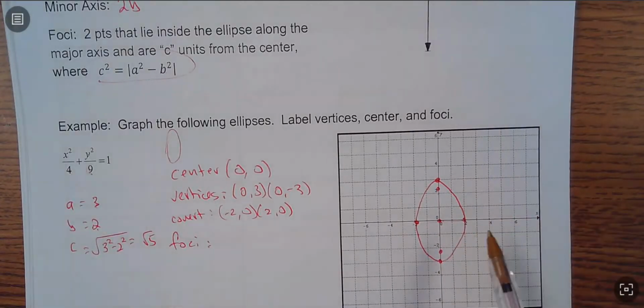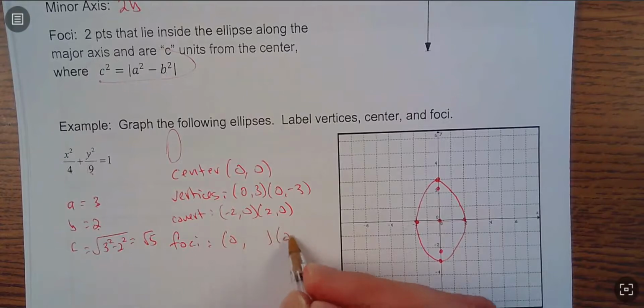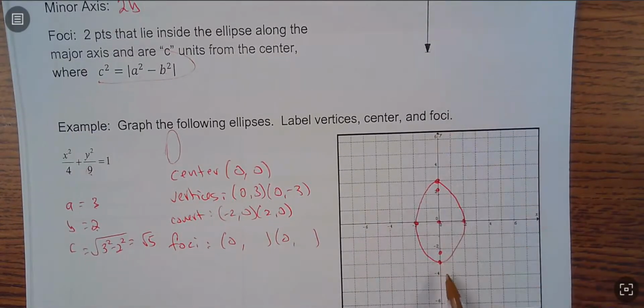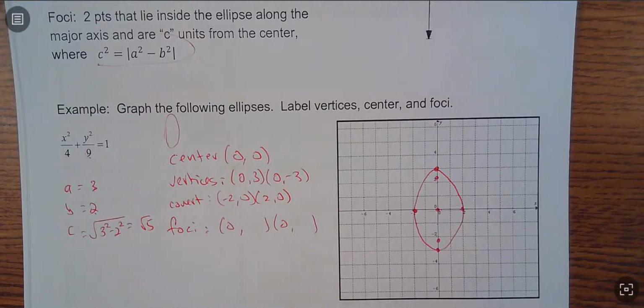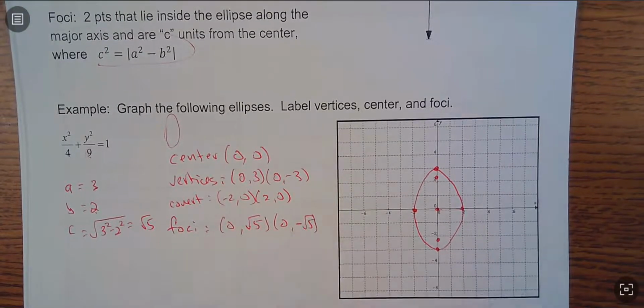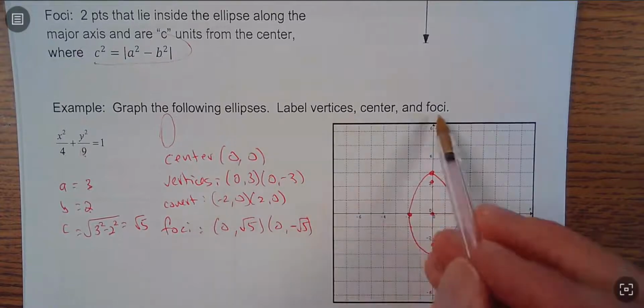So notice, since it's a vertical one, their coordinate is going to start with 0 and 0. Okay, so they have the same x as the center. I'm going to go up radical 5, and I'm going to go down radical 5. So it'd be 0, radical 5, and I go down, negative radical 5. Okay, so that'd be the graph of it. There would be my answers for those.